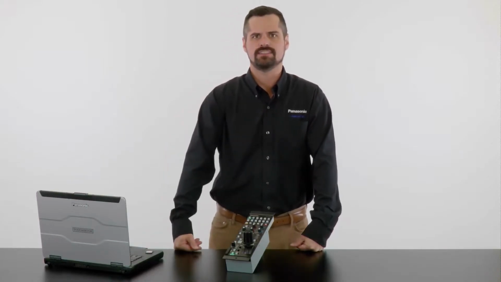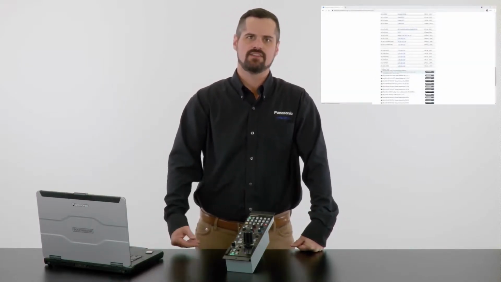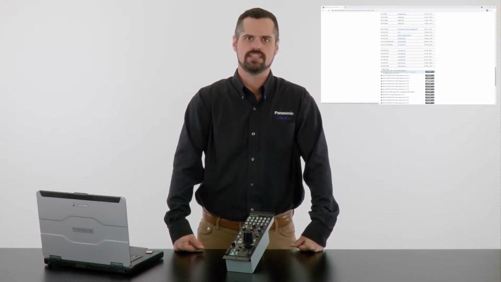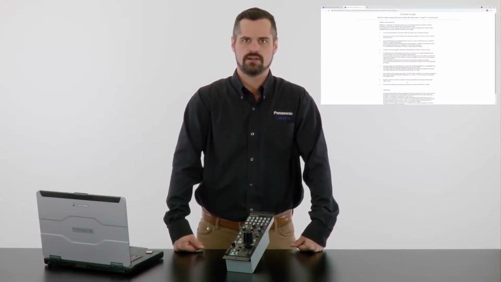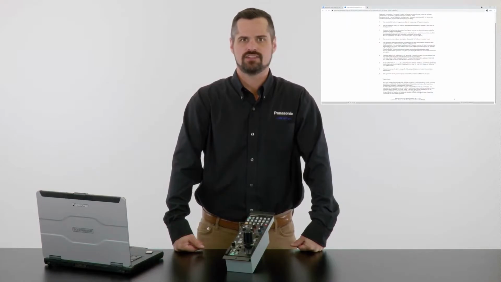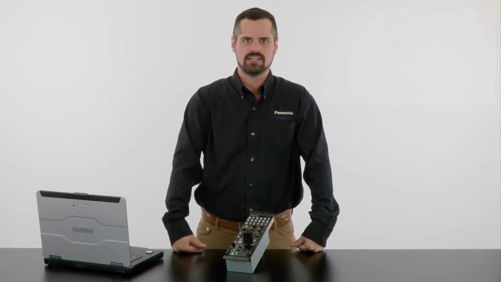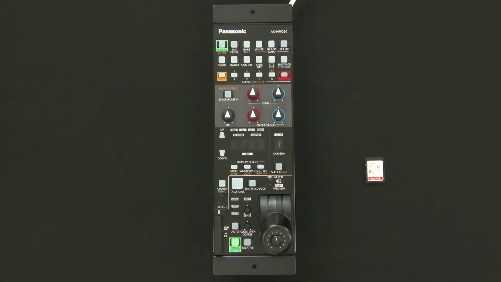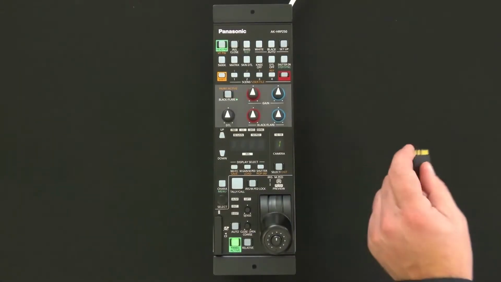So first, we're going to need to navigate to the PAS site and download the AK-HRP250 ROP Setup Software. You can find this in the download section. For more questions on navigating PAS, check out our Navigating PAS video. Once you've gone ahead and backed up your SD card, let's take it and pop it into the unit.